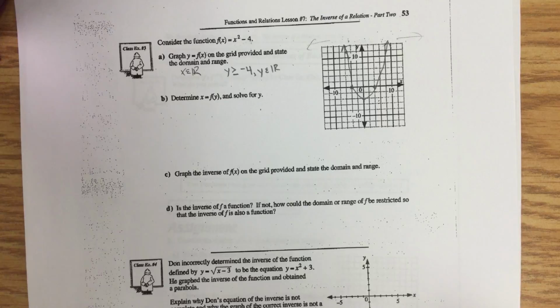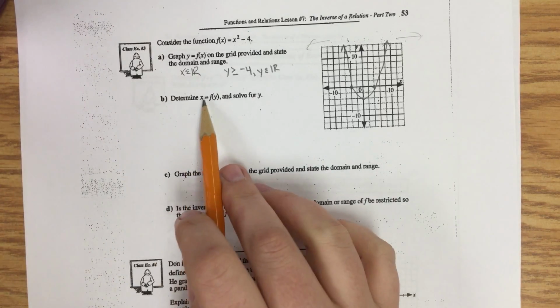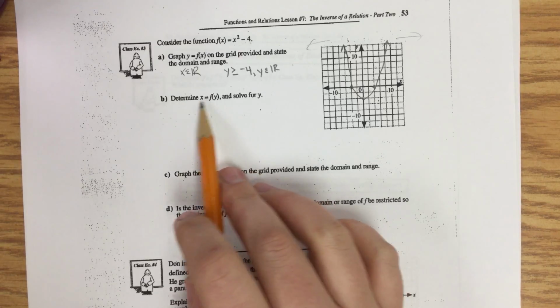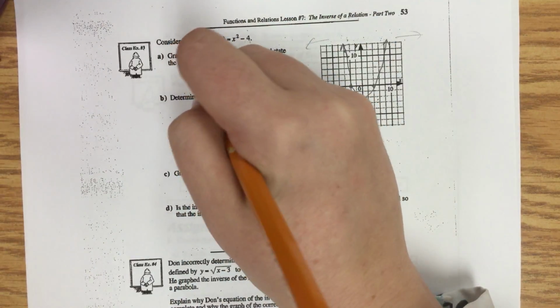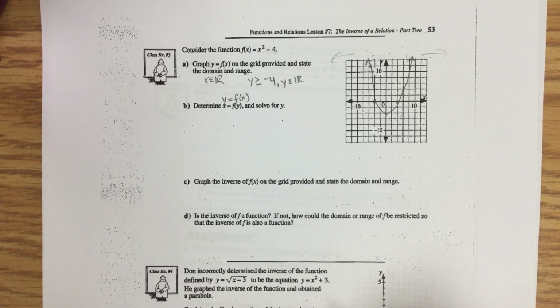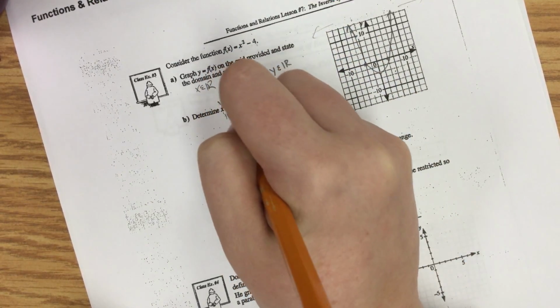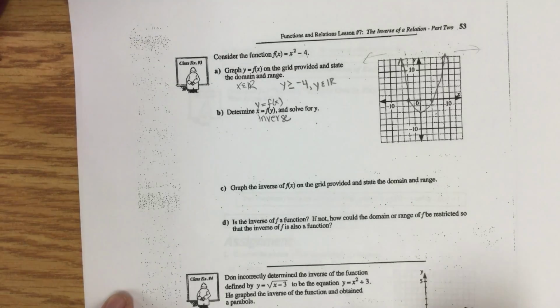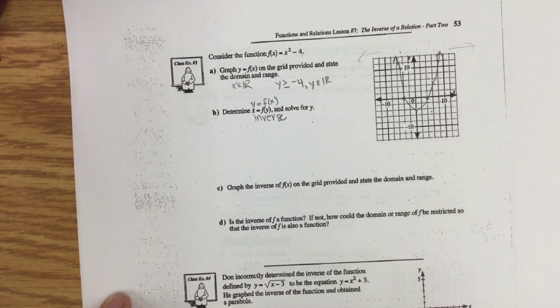Determine x equals f of y and solve for y. They haven't introduced us to this notation formally yet, but we can see if y was supposed to equal f of x, let's just write that up above it so we can compare. If y was supposed to equal f of x, they've switched x and y on us, which means find the inverse or determine the inverse and solve for y. So switch x and y, solve for y.